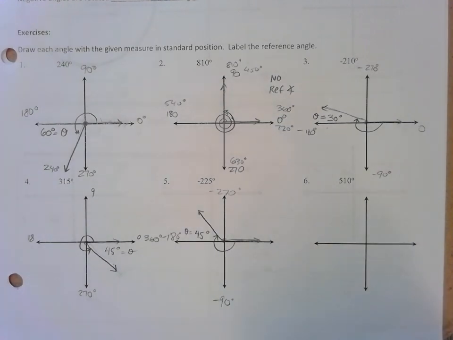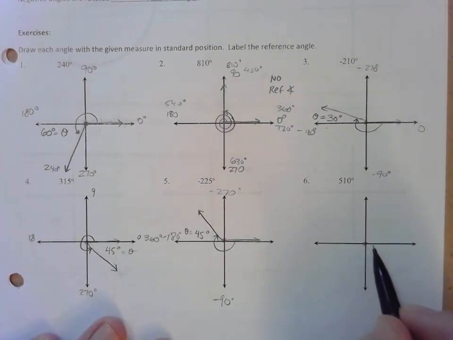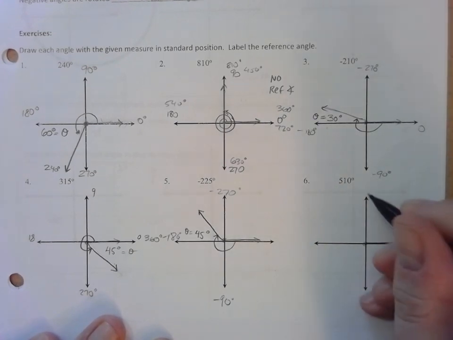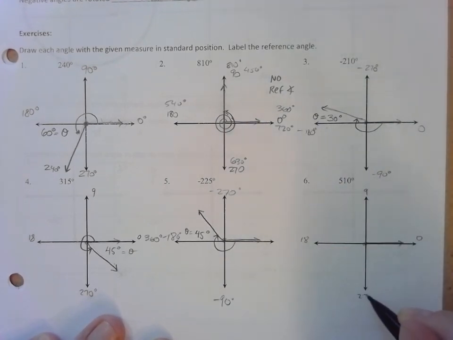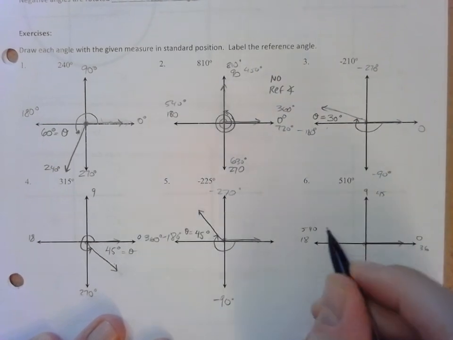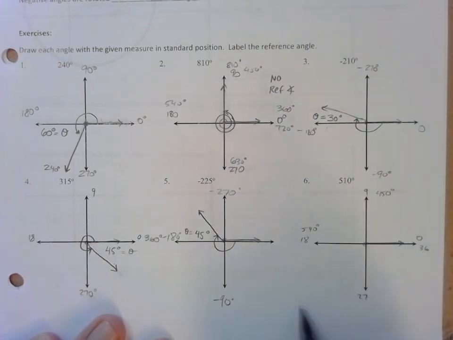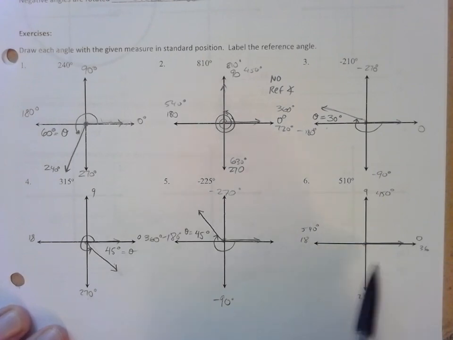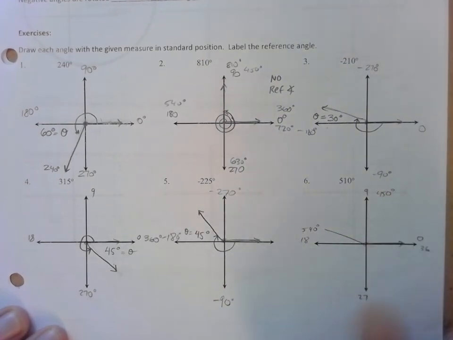Number 6 starts with this initial side, 510, 0, 9, 18, 27, 36. Okay, so it's more than one full revolution. 45, 54. Okay, so 540 degrees and 450 degrees. 510 is 30 degrees before, so it's going to be closer to the x-axis than the y-axis.